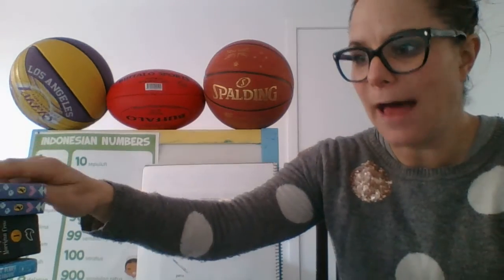The buku. I've got a very big pile of books here. Let's count them. Will you count with me? Okay, great. Satu, dua, tiga, empat, lima, enam, tujuh, delapan, 9, 10, 11, 12, 13, 14, 15.